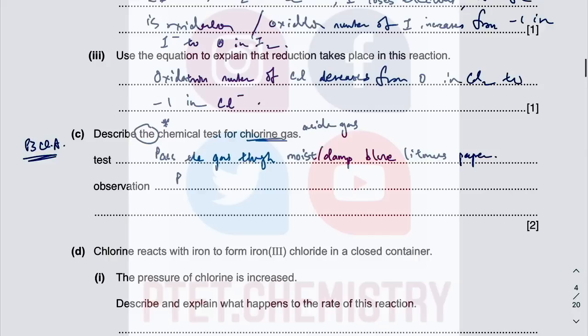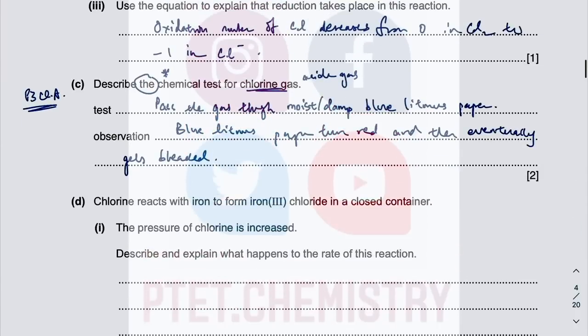It will turn red because it's an acidic gas, and then eventually it will get bleached because chlorine can bleach. So bleach means it will turn red first, and then it will turn entirely white.